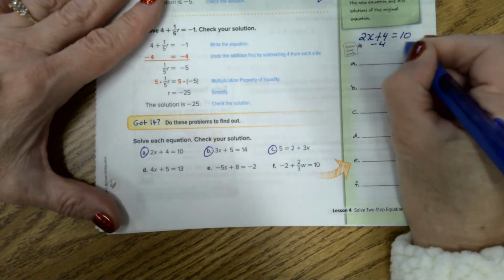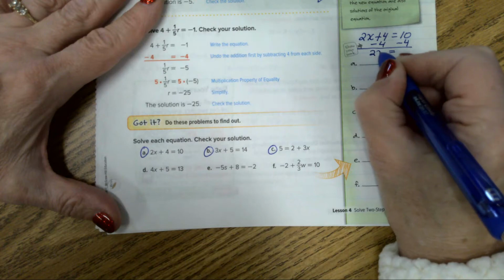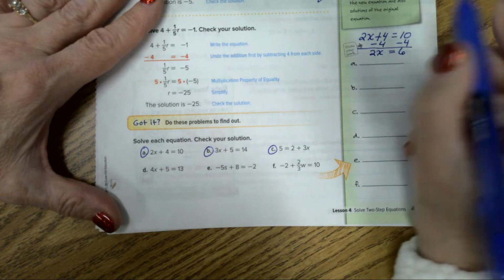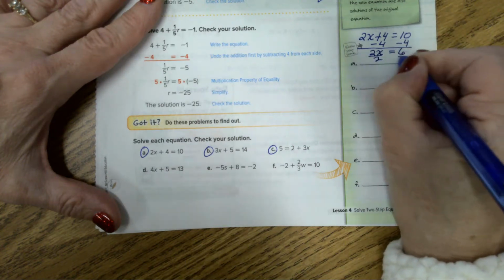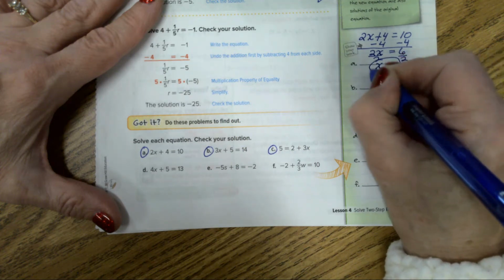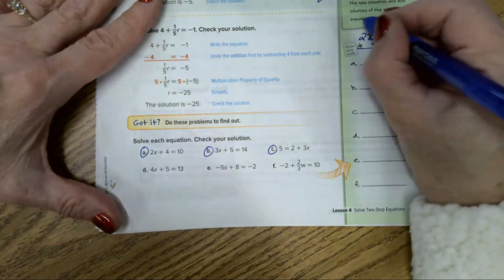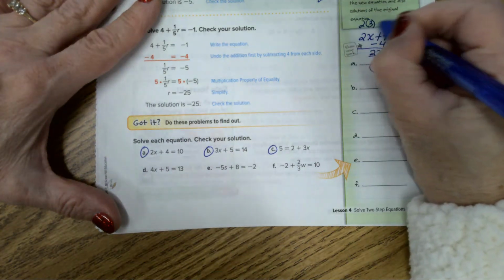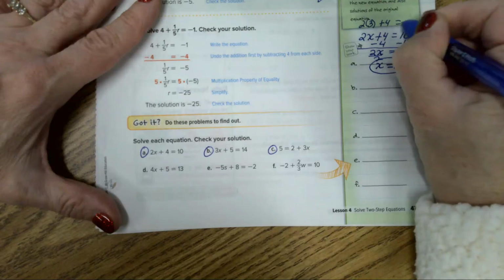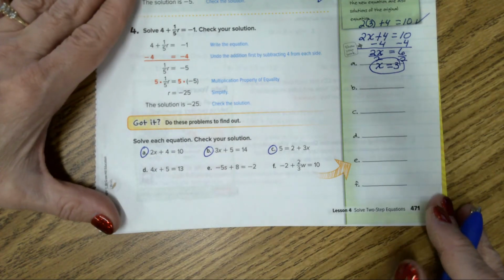Minus 4, minus 4. 2 times x equals 6. Divide by 2, divide by 2, x equals 3. Let's check our solution. Does 2 times 3 is 6 plus 4 equal 10? Yes, it does.